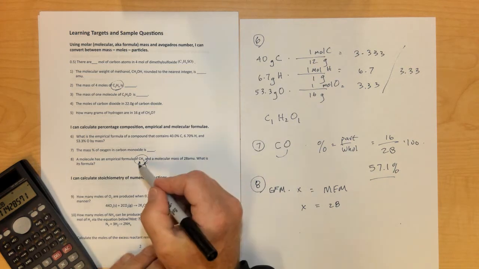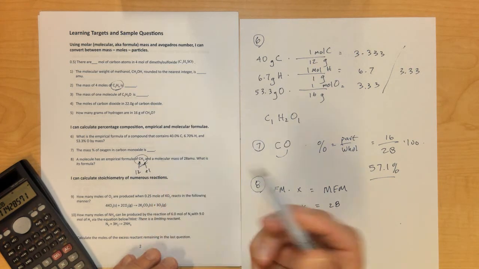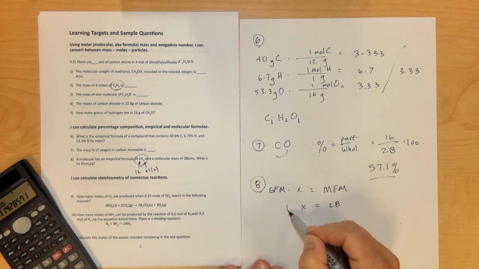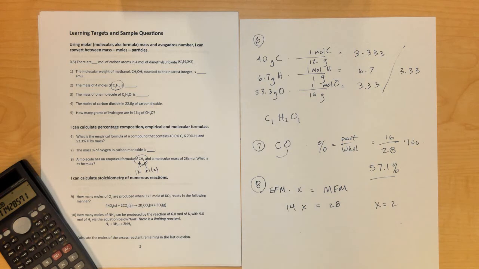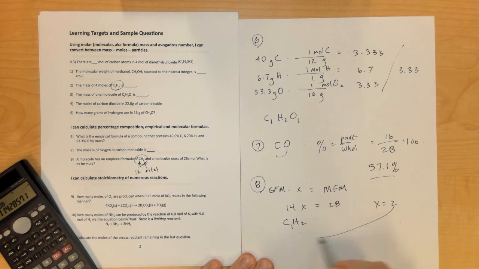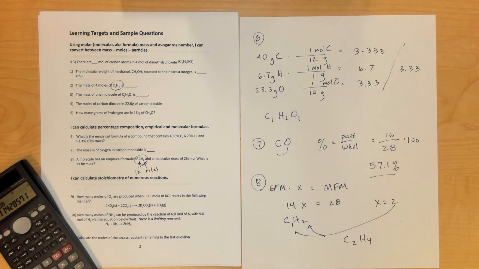So carbon's 12 and hydrogen is each 1, and there's 2 of them, so it's 14. 14x equals 28. X is then equal to 2. So that means we need to take the subscripts, which are CH2, 1 and 2, and multiply them by 2. That ends up being C2H4. That's number 8.